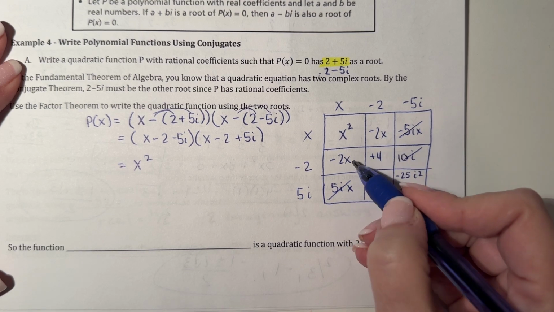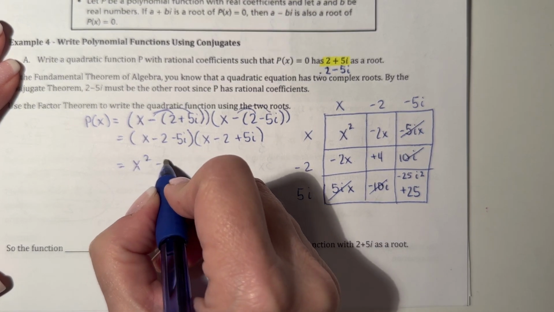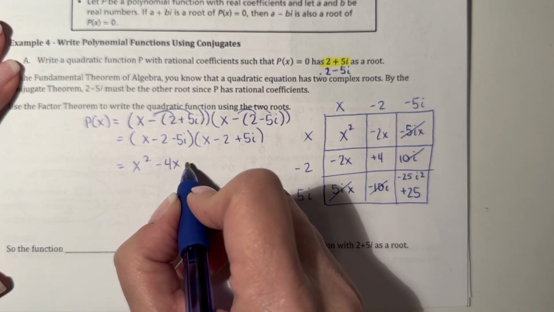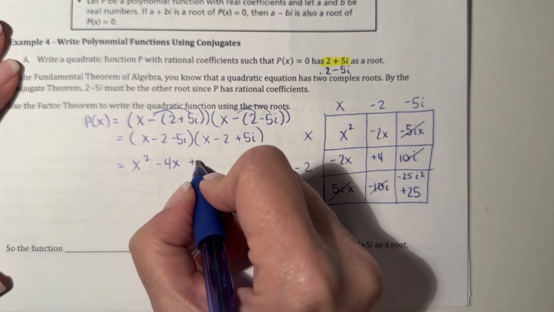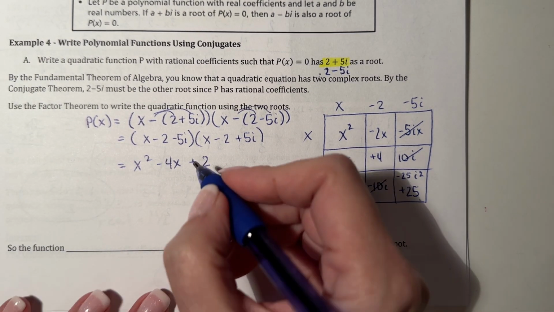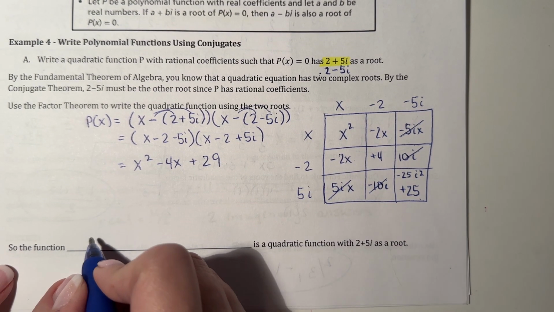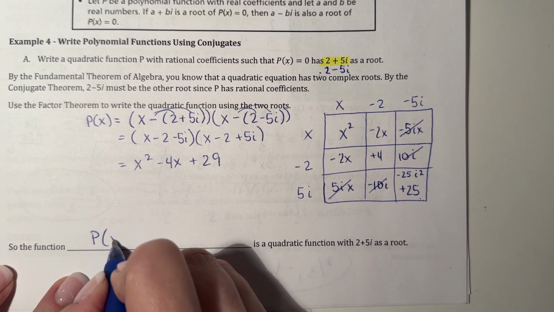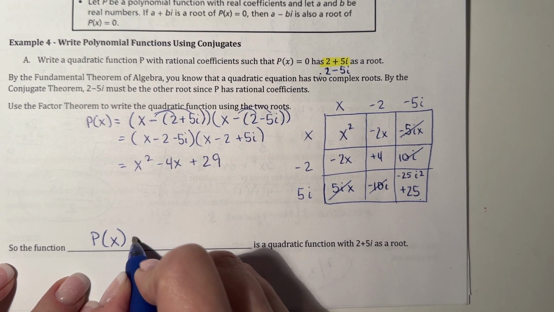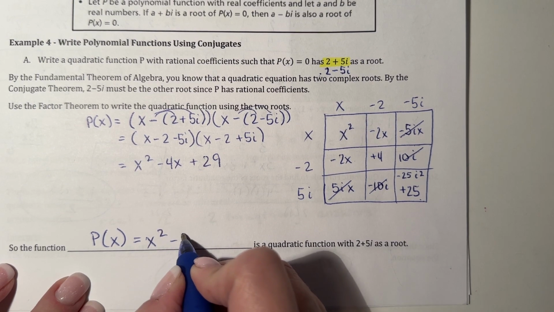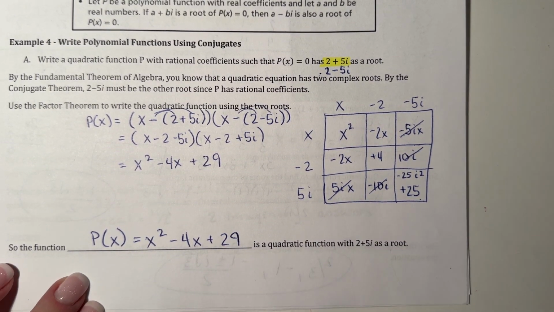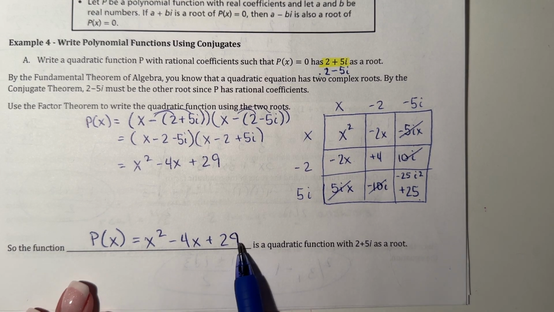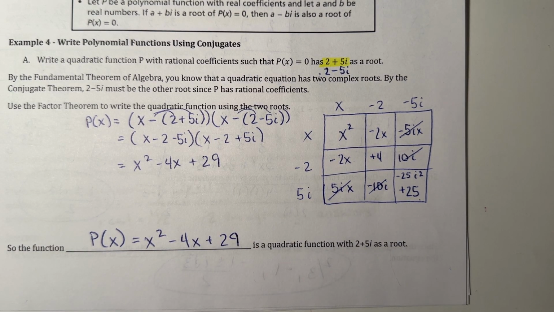I'm going to put these 2 guys together right there. Then I've got to put the 4 and the 25 together. And that is what my polynomial turns into. So it's just a lot of multiplying and combining like terms. Nothing super hard. You just have to remember that double root situation.